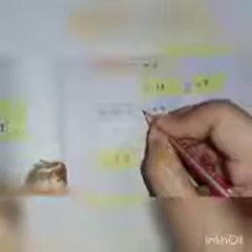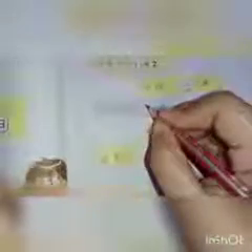Students, we reached the number 14. Let's count. How many dots do we have? 1, 2, 3, 4, 5. 5 dots. We are going to write 5 here. When we subtract 5 from the number 14, we get the answer 9. 14 minus 5 is equal to 9.